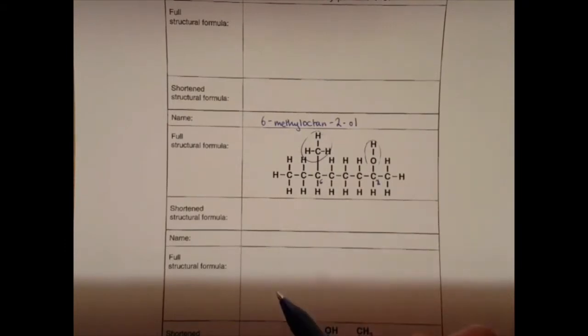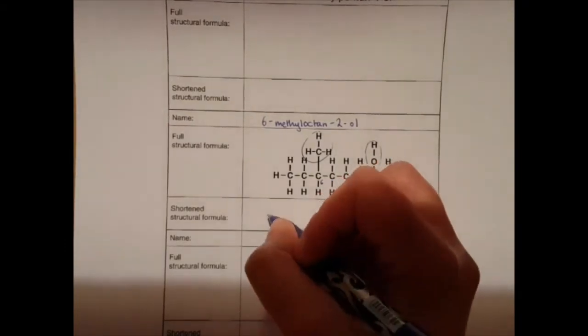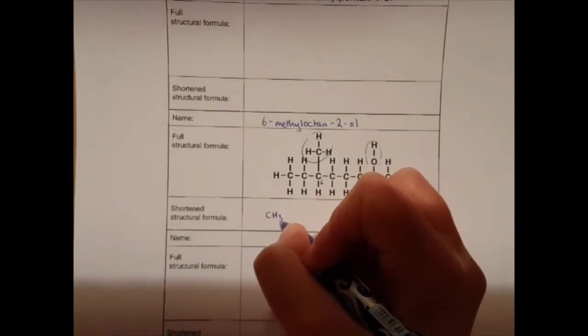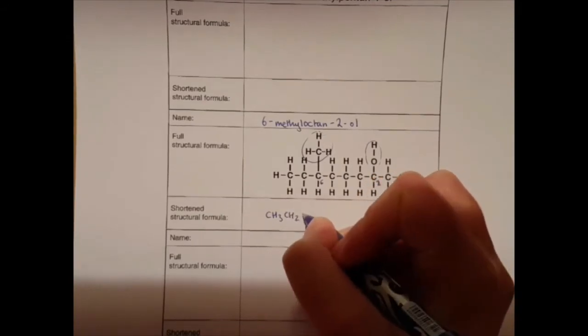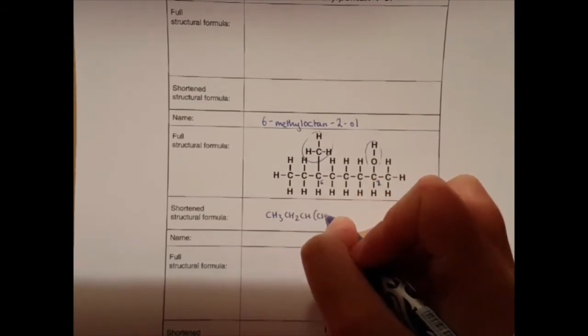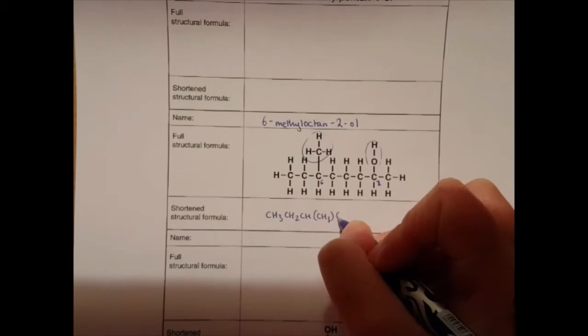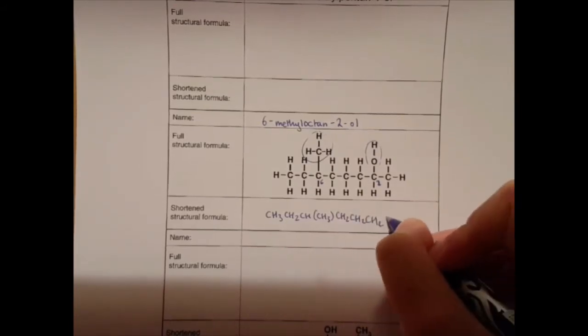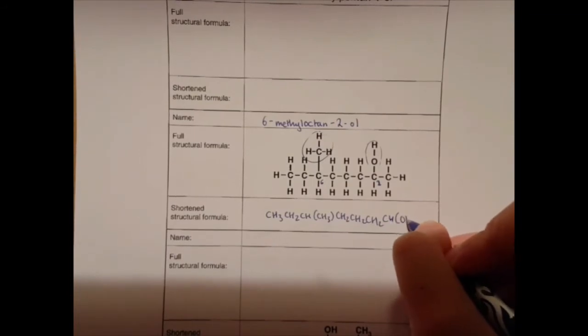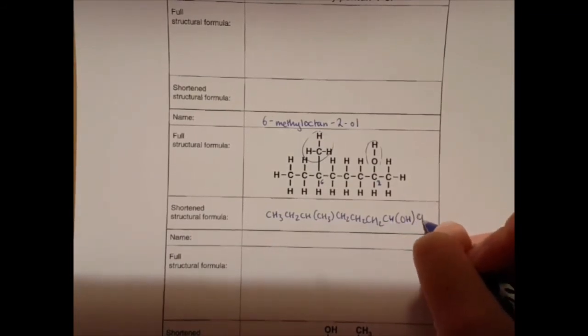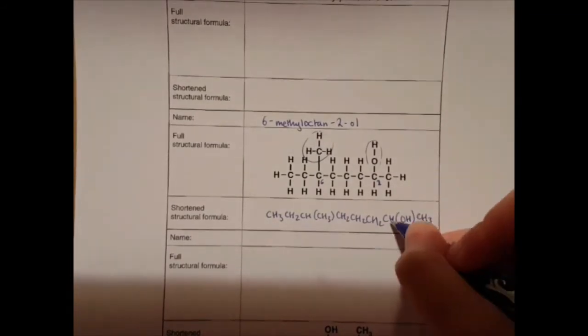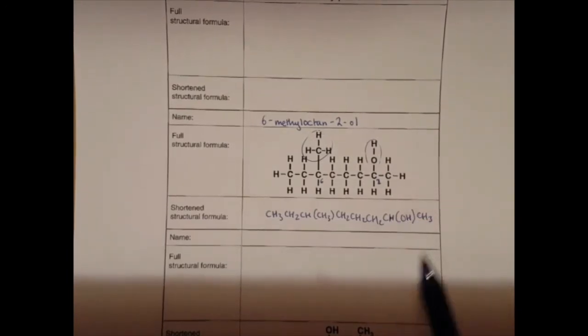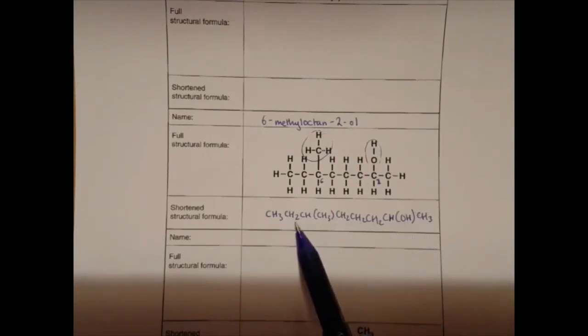And then I'm just going to run through the shortened structural formula for this one as well. So just like in the examples in the first section on naming alcohols where it gave you some examples of shortened structural formula, I've put the hydroxyl group in brackets.